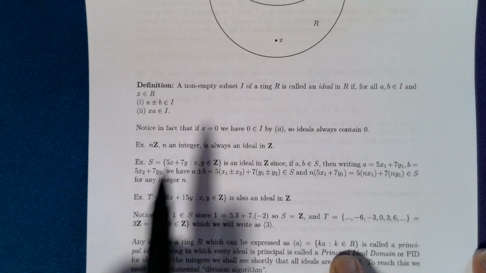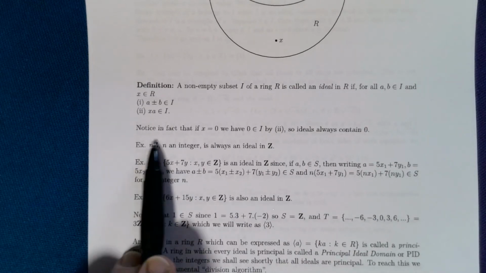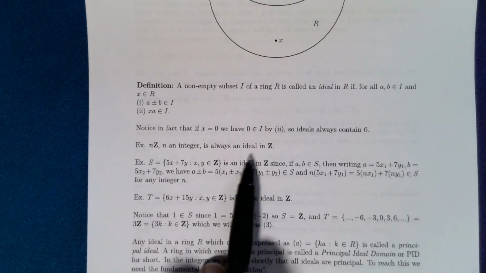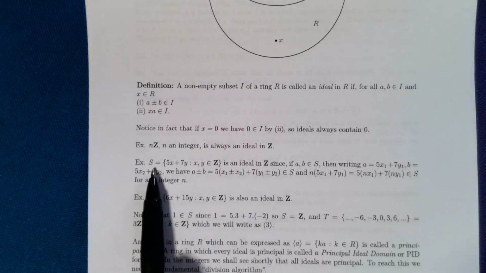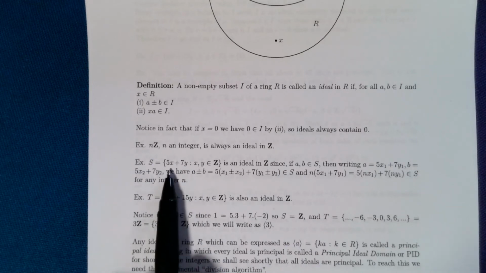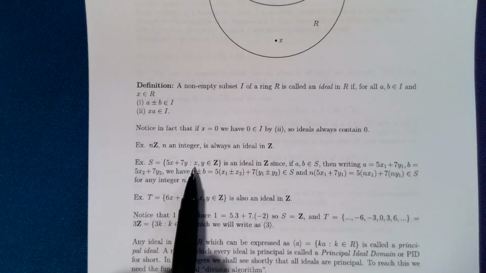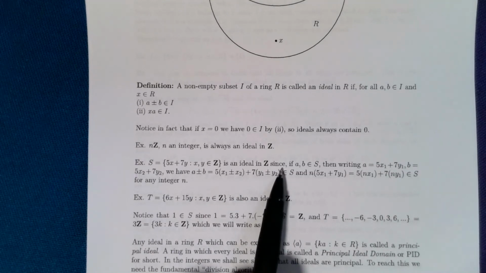Now, as you might guess, we got this by generalizing this set, and so as you might guess then nZ, where n is an integer, is always an ideal. Well, we can get more complicated ideals. For example, if I take this set, which consists of all integer linear combinations of 5 and 7, so I take 5x plus 7y for any x and y in Z, then this is an ideal in Z. Again, we just check by a little proof of this.